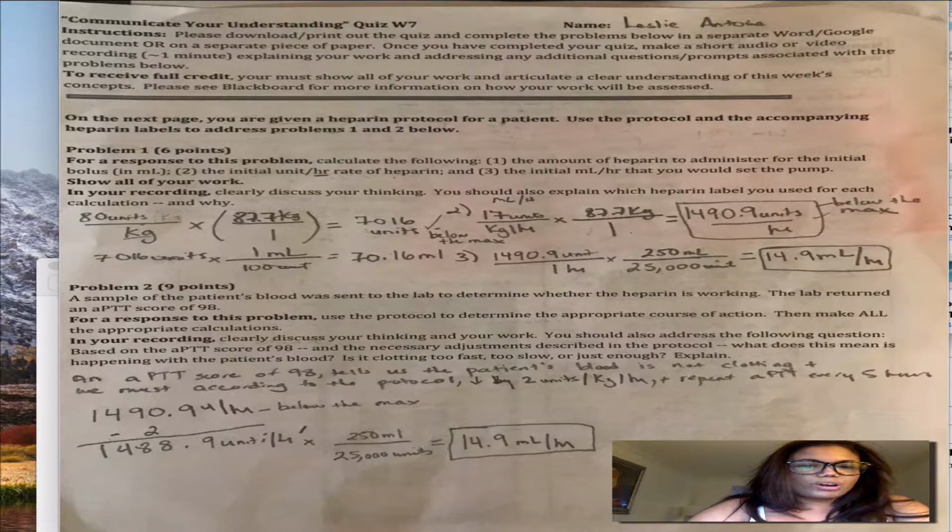We simply subtract 2 from 1,490 and we're left with 1,488.9 units per hour, then we multiply that by 250 milliliters over 2,500 units, and we get the milliliters per hour, so that we know how much to administer.